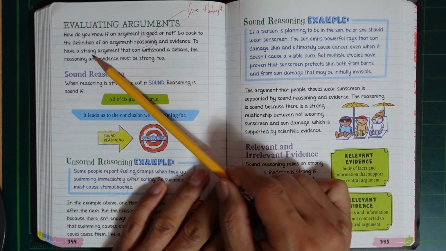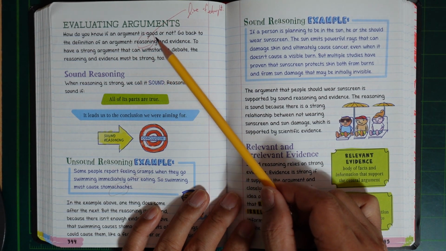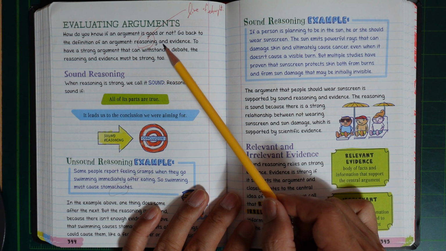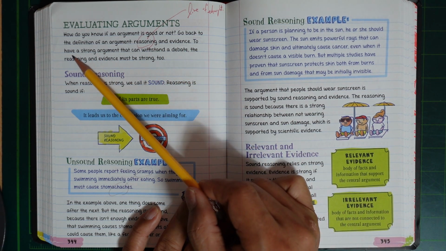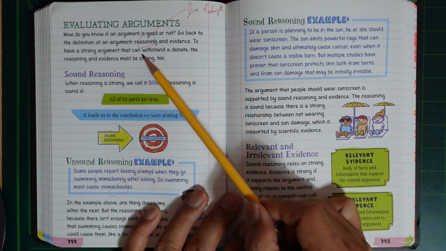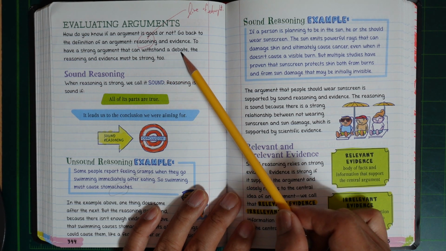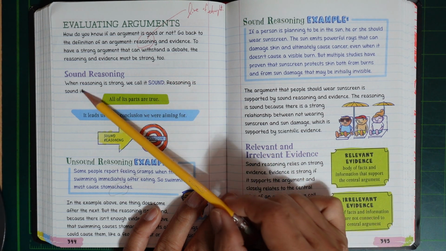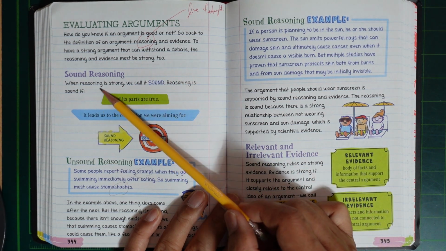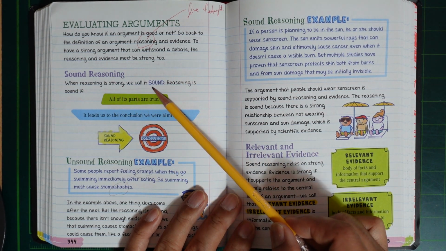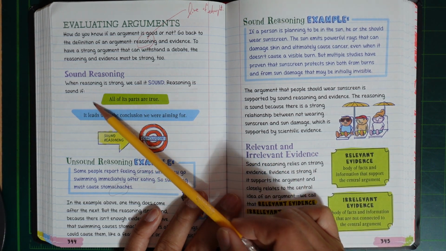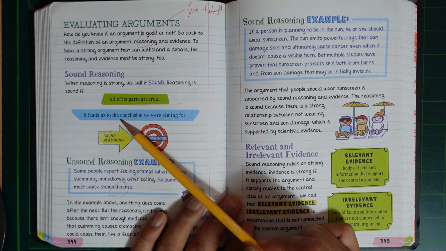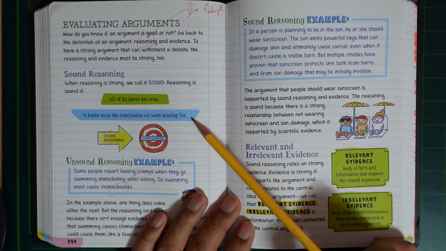Evaluating argument. How do you know if an argument is good or not? Go back to the definition of an argument: reasoning and evidence. To have a strong argument that can withstand a debate, the reasoning and the evidence must be strong too. Sound reasoning. When reasoning is strong, we call it sound. Reasoning is sound if all of its parts are true. It leads us to the conclusion we are aiming for.